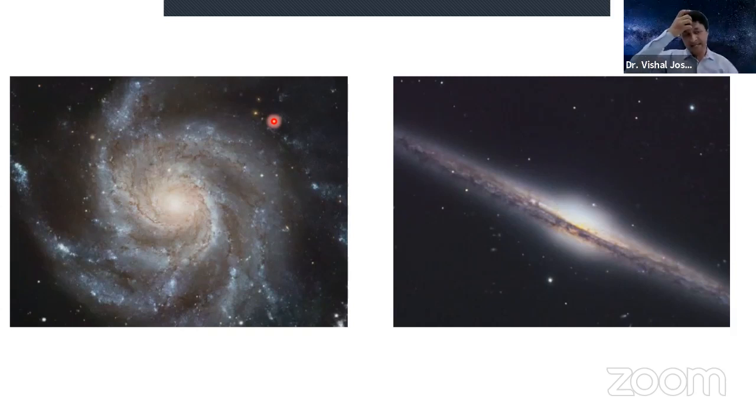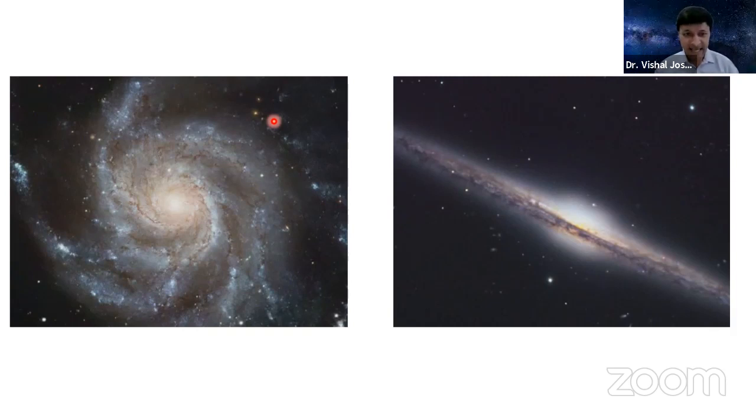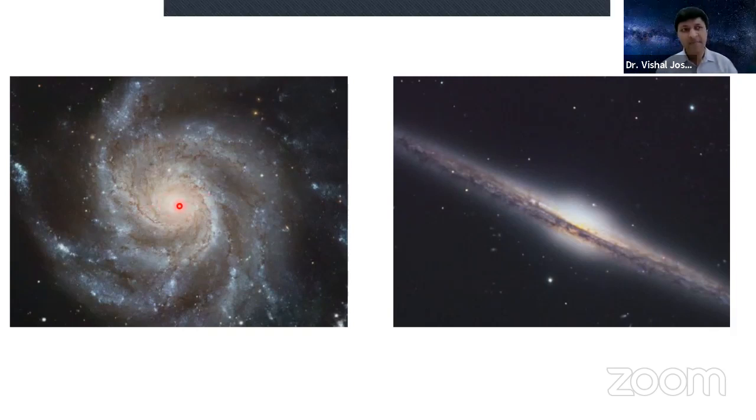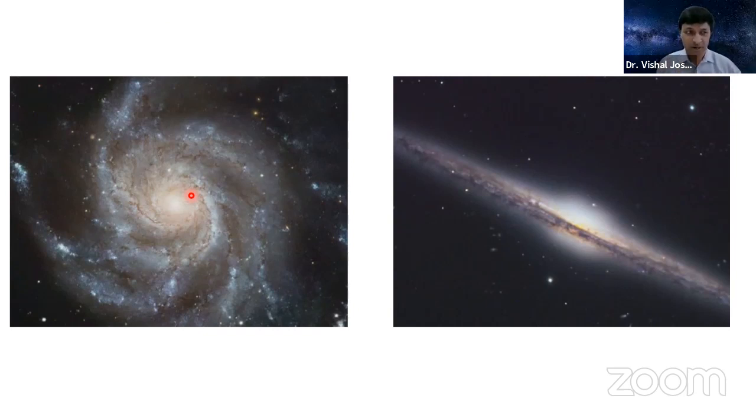A group of scientists studied various galaxies and their cores, their centers, way back in the 1990s. They wanted to discover whether black holes are present in the center. They selected tens of galaxies, studied them, and surprisingly, they found black holes in all the galaxies. Black holes exist in the core of all galaxies, and these are supermassive black holes. The mass of these black holes is hundreds of millions of times heavier than the mass of the Sun.